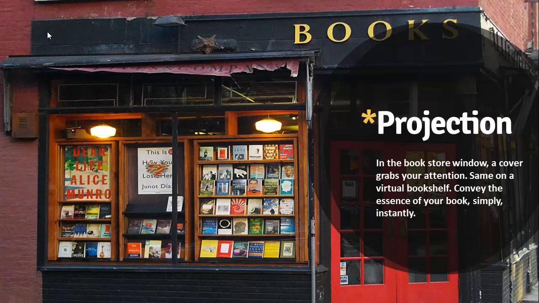So now that we've gone through the basics of book cover design, I'm just going to show you a few more things to kind of wrap your head around what makes good design and bad design. It's kind of hard to recognize good versus bad unless you really know what you're looking for. So I'm going to go through some comparisons and some remakes.